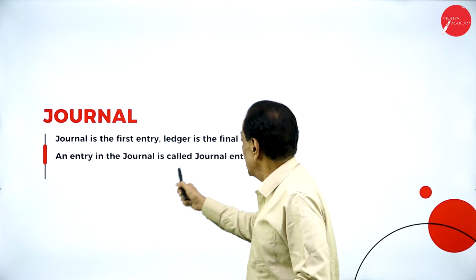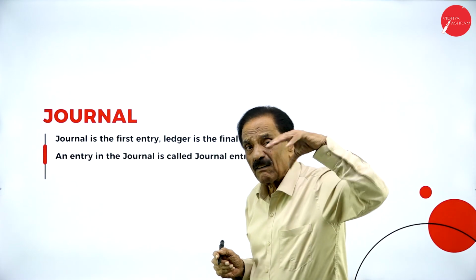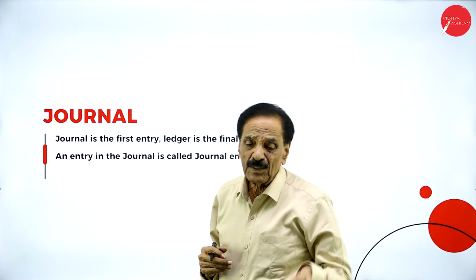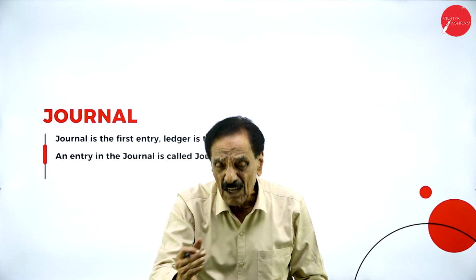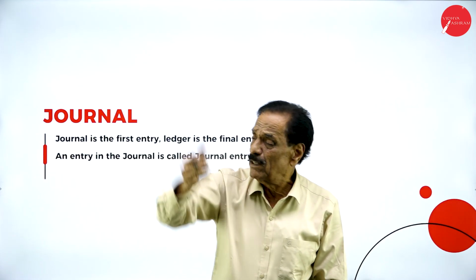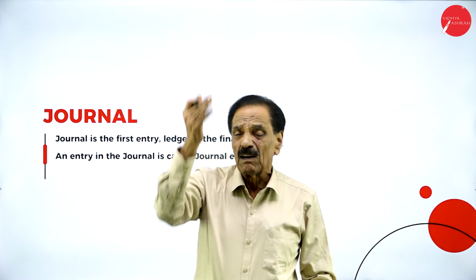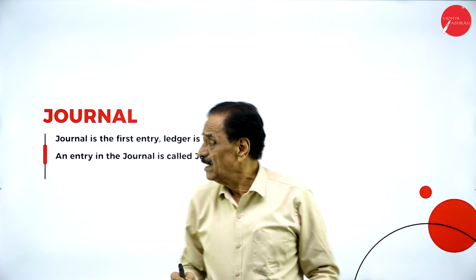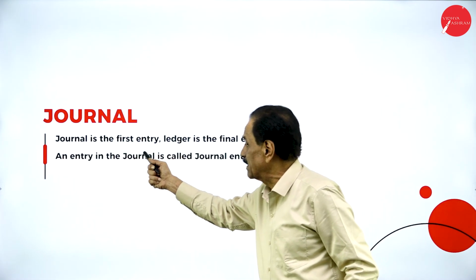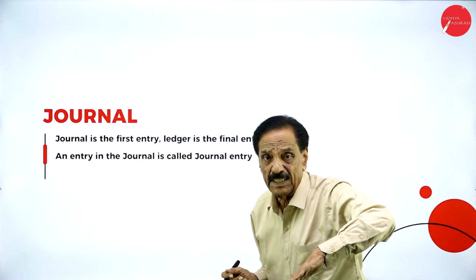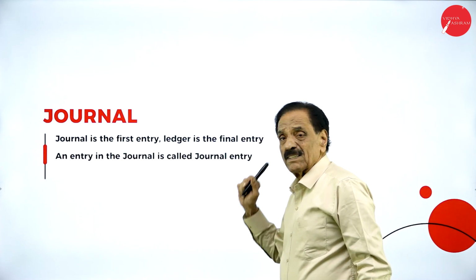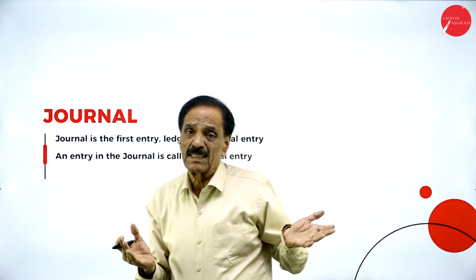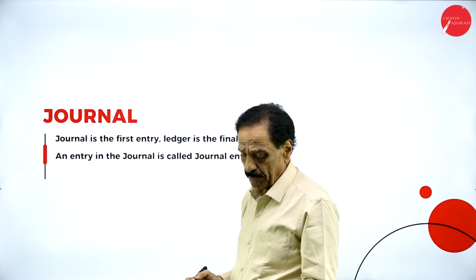And ledger is the final entry, where the final figures are going to be. If we ask any question, what is the cash spent during the year means, if we open the ledger of the cash account, we can understand how much cash received, how much cash paid. How much rent paid, go to the ledger, final entry says how much we received, how much you pay. So, ledger is the final entry, whereas the journal is the first entry. First entry will be transferred to ledger. An entry in the journal is called journal entry. An entry will be passed in a journal is called journal entry.